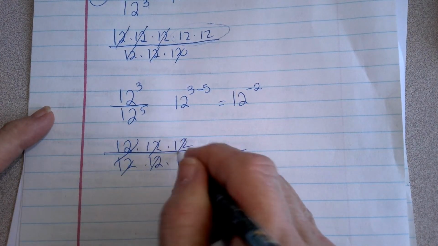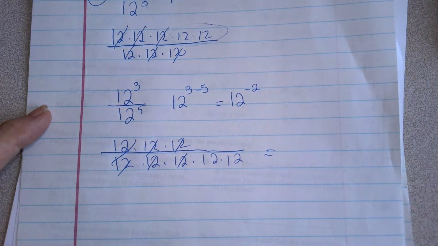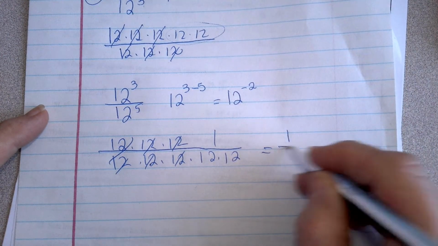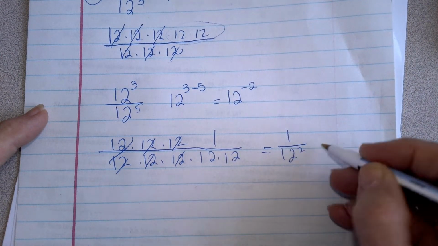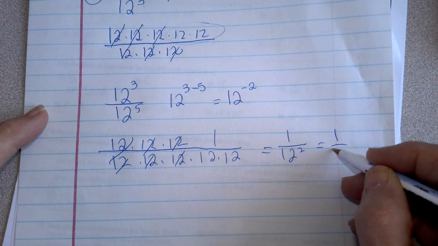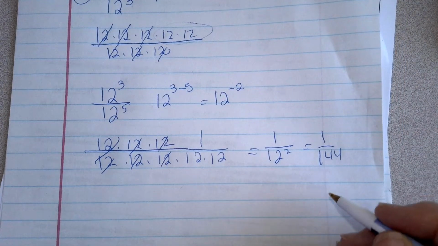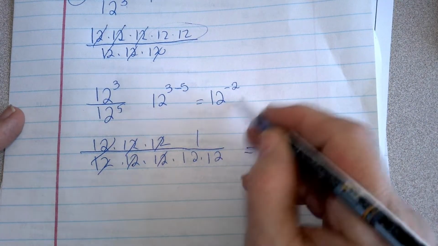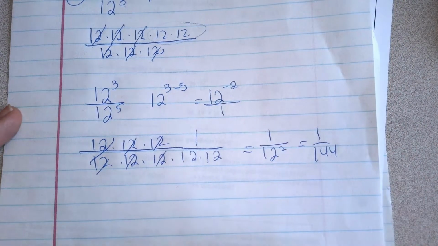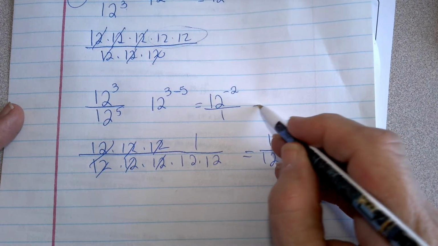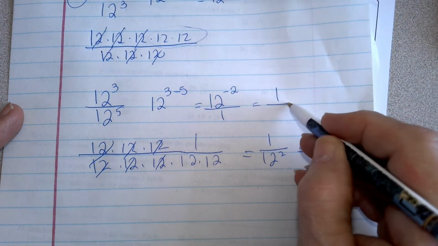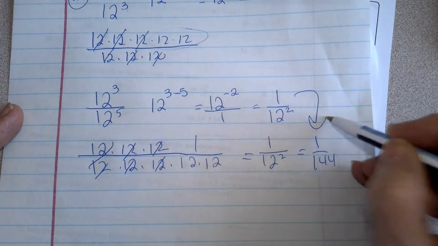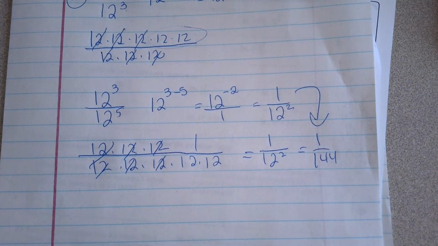Alrighty. So if I did this one, how many would cancel out? 3. And where would I have 12s left, the numerator or denominator? Denominator. So I put a 1 up here, 1 over 12 squared, which is 1 over 144. Which means that later on, pretty soon, when we get this kind of negative, it means it's in the wrong spot. It means that rather than stay on top, it's going to go to the bottom, and we change it to a positive. But we shall do that later.